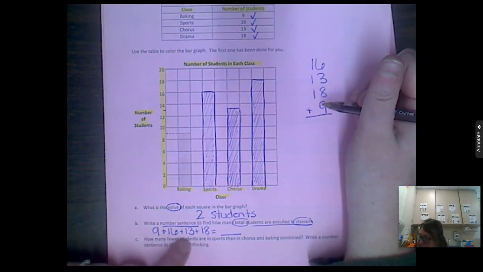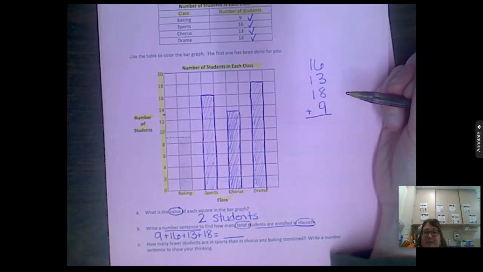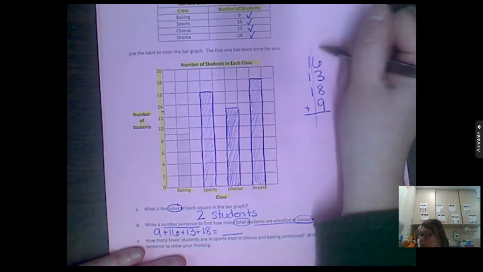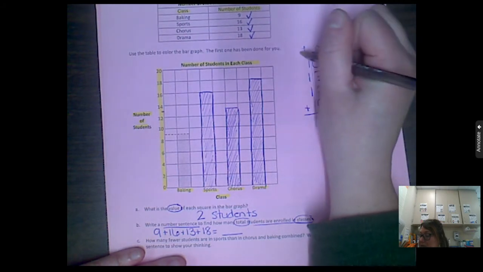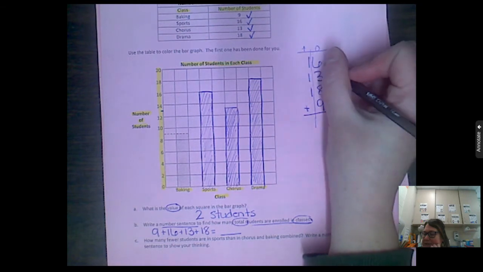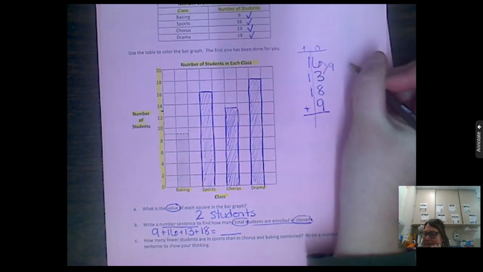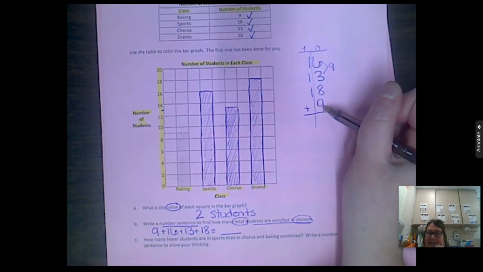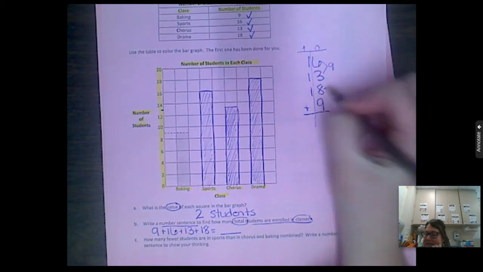16, 13, 18, 9. So I'm just double checking to make sure I have everything right. So I'm looking here and I want to be sure that I start with my ones column and there's my tens column, right? So I would start adding in the ones column first. Oftentimes when I have a big list of numbers like this, I want to see if I can make a 10, but I don't see that I can make a 10 here. But I do see that 6 plus 3 is 9. And then I could do 9 plus 9. 9 plus 9 is 18. And then I would just have this 8 left to add.